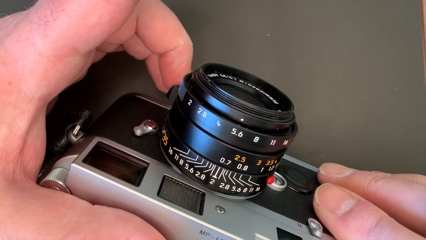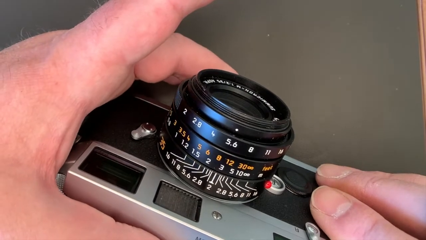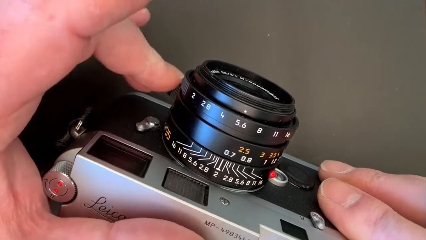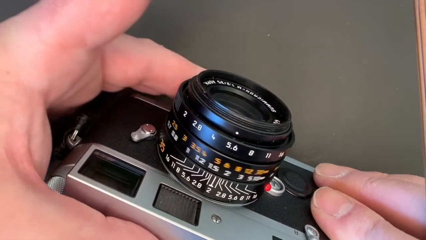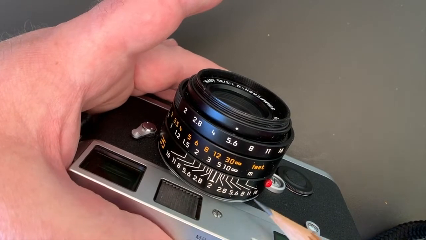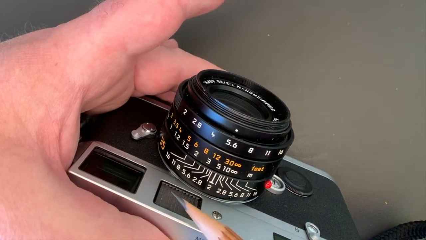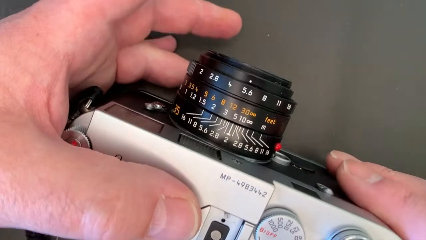That's a little something to bear in mind, but I'm not going to get into that. I'm not going to confuse things. It's a 35mm camera. This is a rangefinder. We're 2/3 of the way down, and then we'll notice these white numbers and lines. This is our depth of field scale.